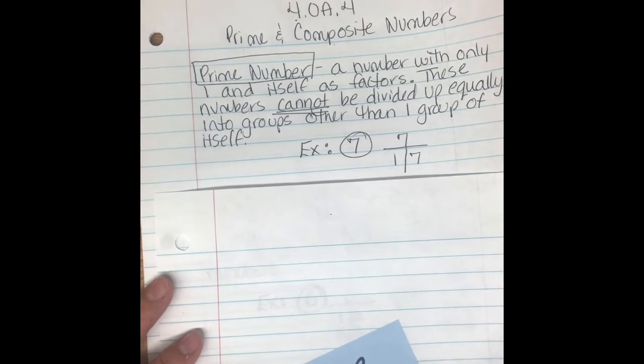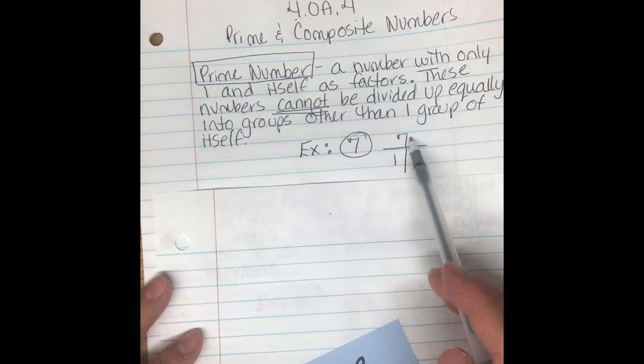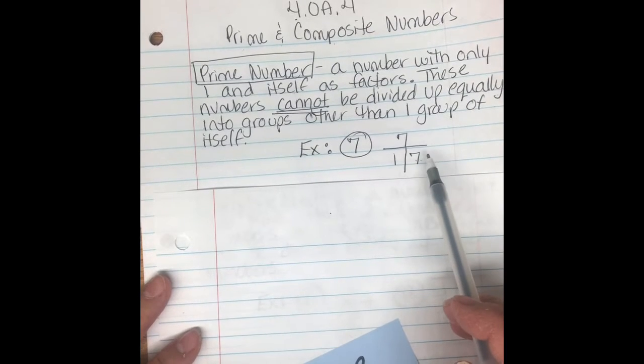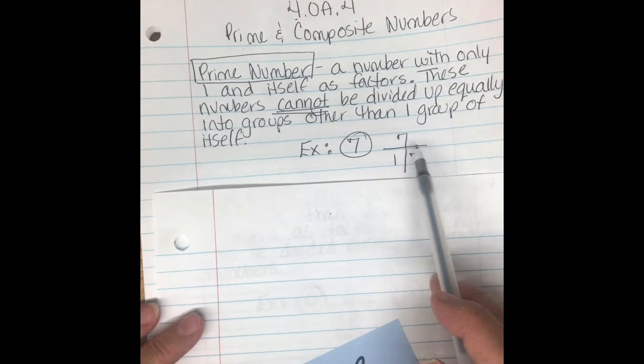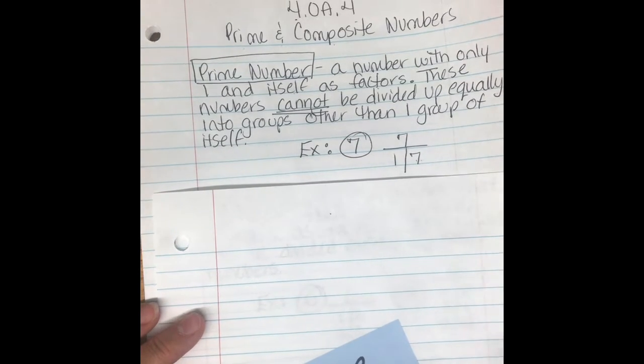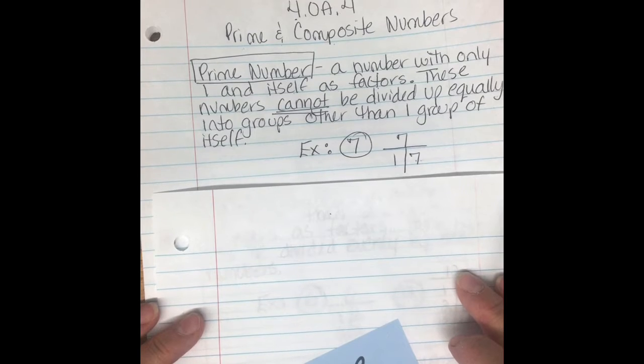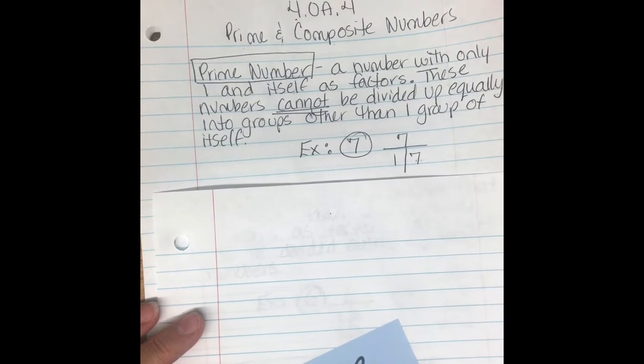For example, 7. The only way I can get to 7 is 1 times 7. I could have one group of 7 apples or 7 groups of 1 apple. That's it. There's no other way to divide up 7 evenly. That is considered a prime number. Any number with just 1 and itself as a factor.